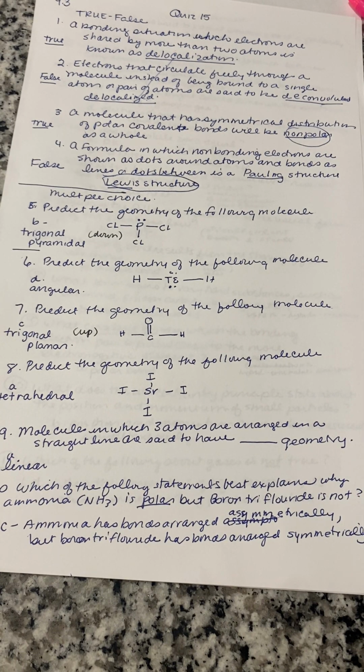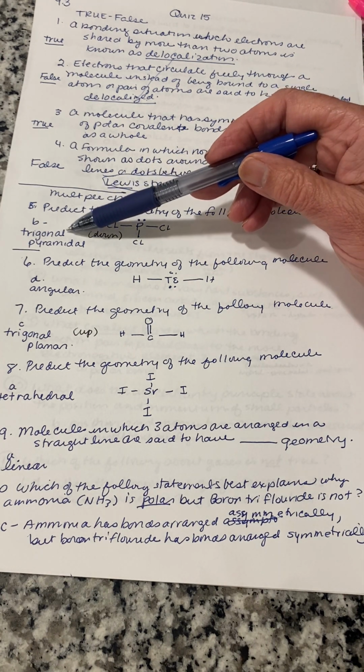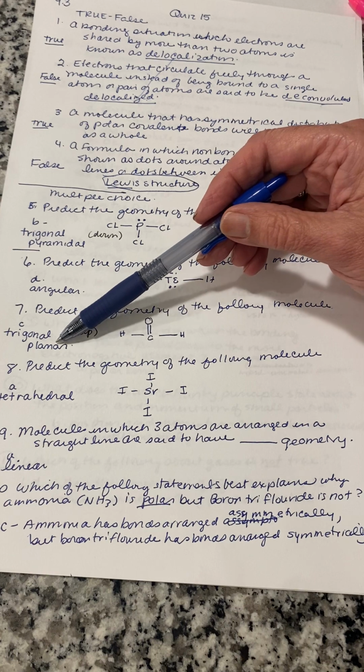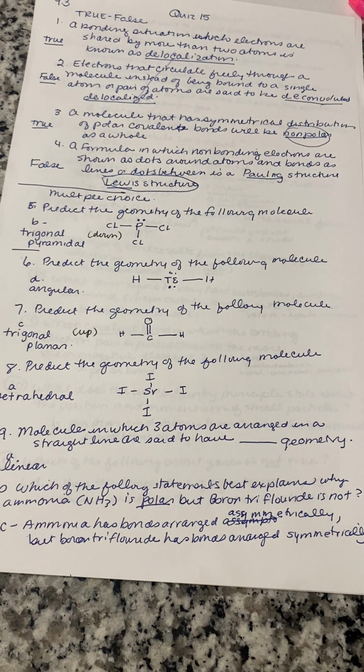Predict the geometry of the following molecules. Okay, the geometry, remember we had those different types. We had the types that had two different molecules, angular and linear. Then we had the trigonals, 3, and then we have the tetrahedral. So anyway, predict the geometry.